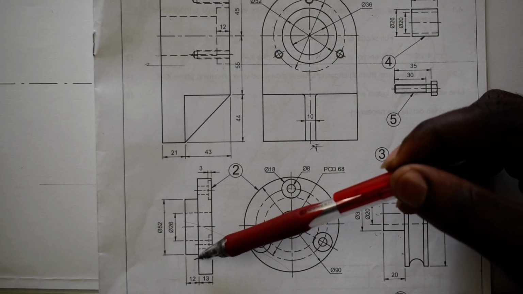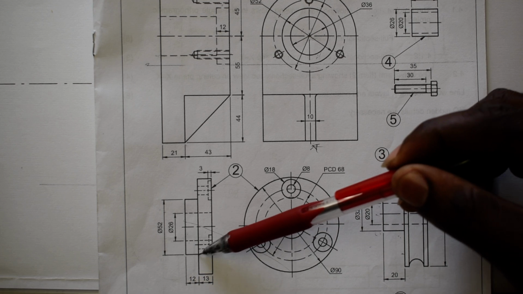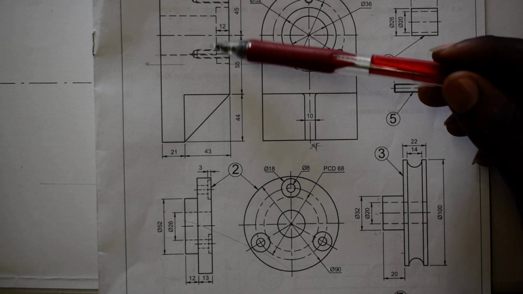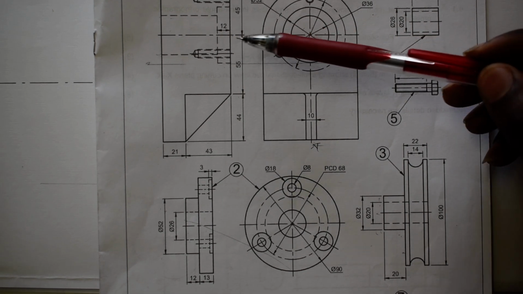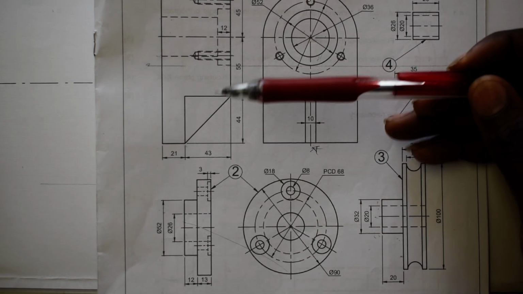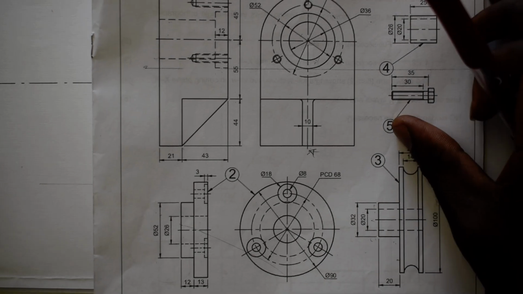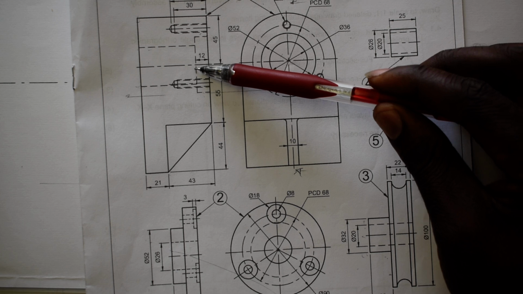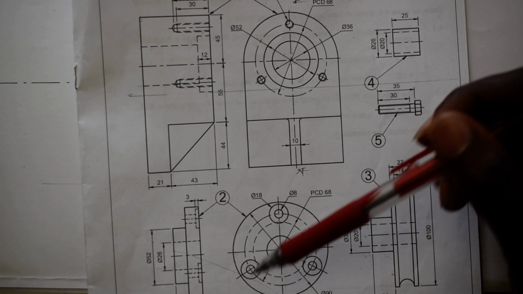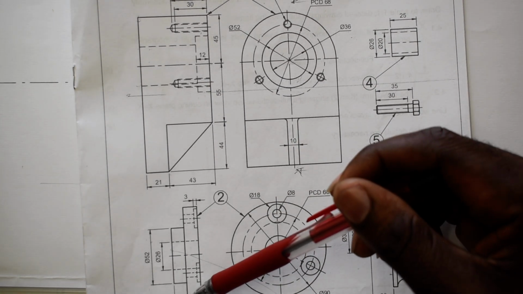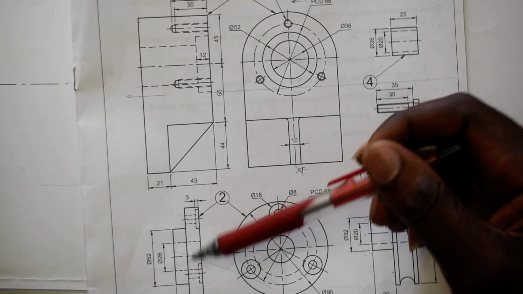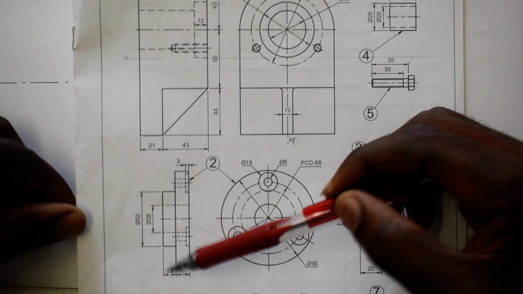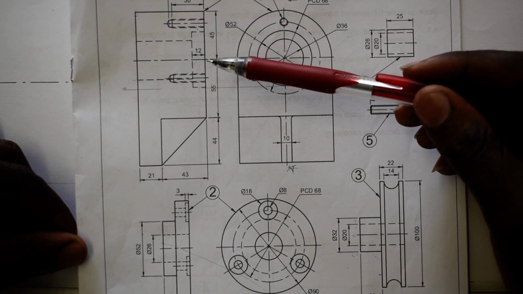So by looking at this shape, correspond with that one, and check the dimension of your item 1, which is that one. This is 12 millimeter. When you look at your item 2, we are still having the same 12 millimeter from here till here. So this 12 and that one, they correspond.